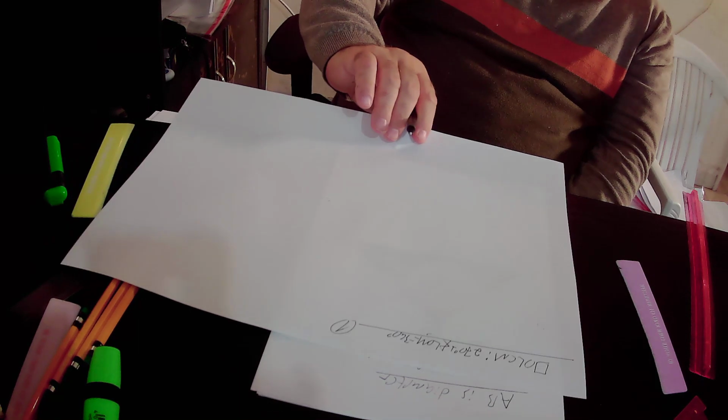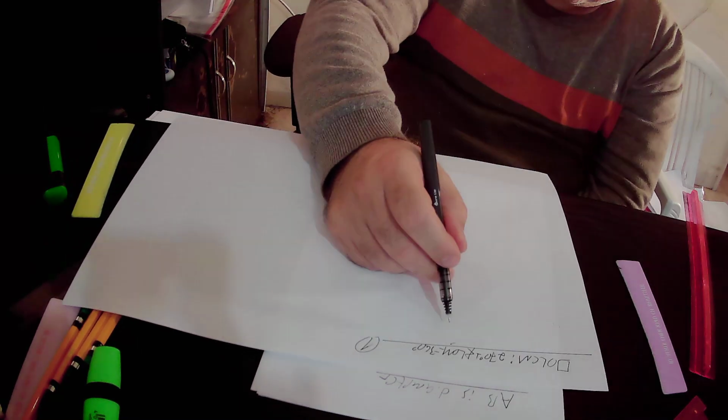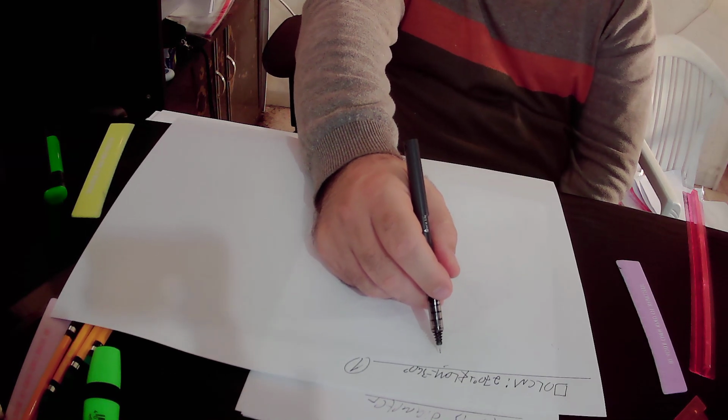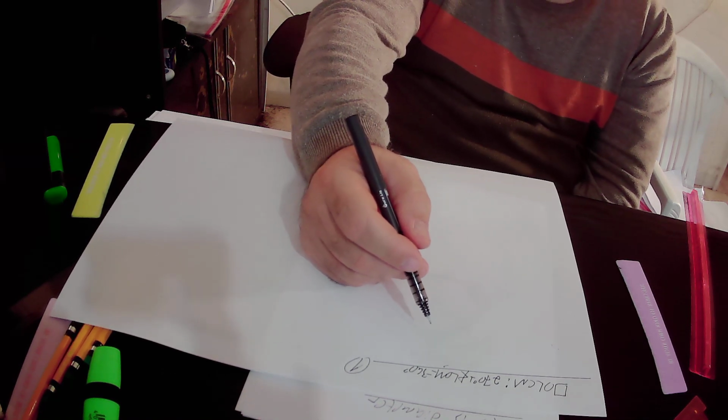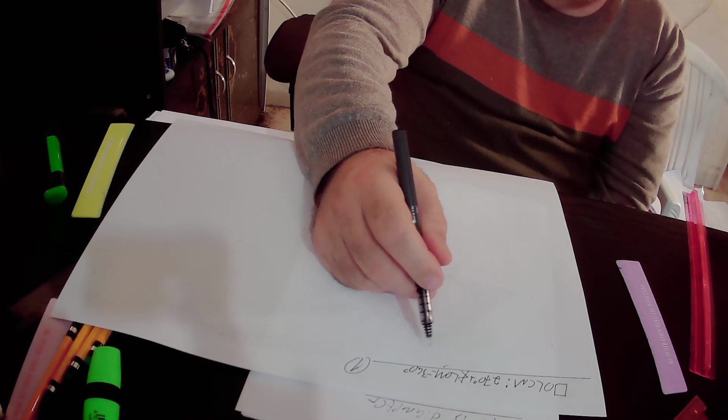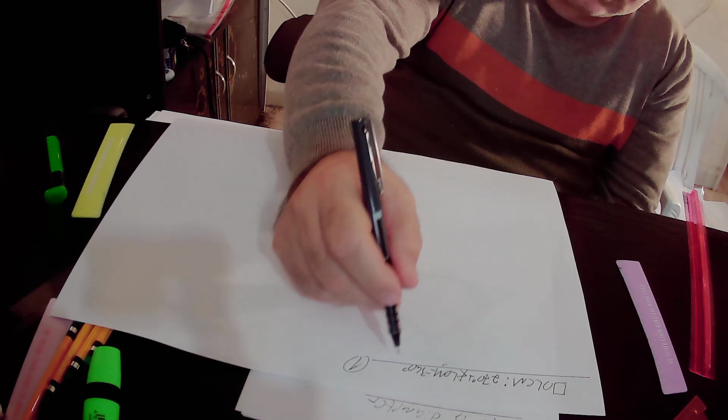So 270 degrees plus the size of the fourth angle, angle LOM, in total must be equal to 360 degrees, according to the rule that the sum of the angles in any quadrilateral is equal to 360 degrees.